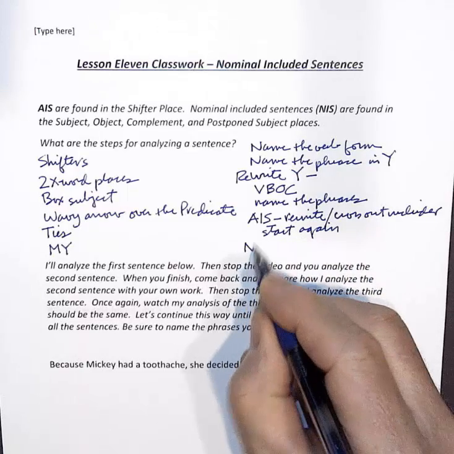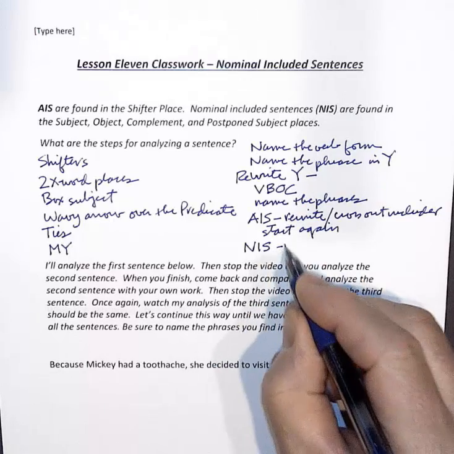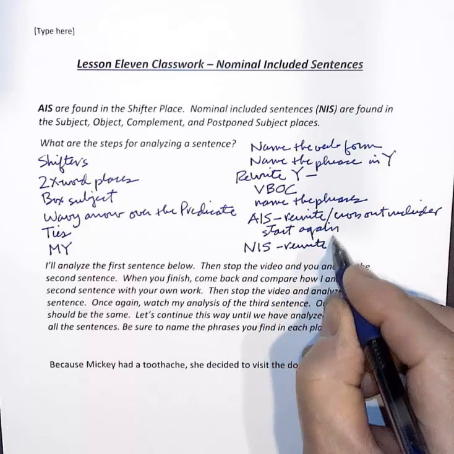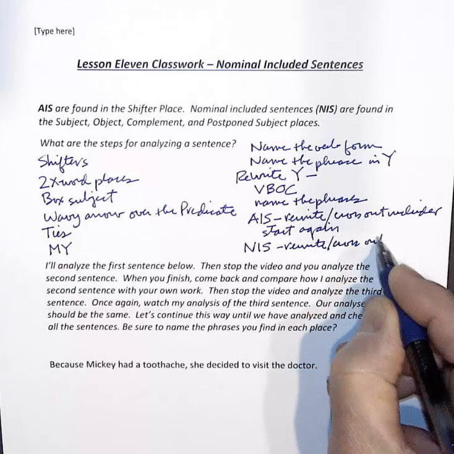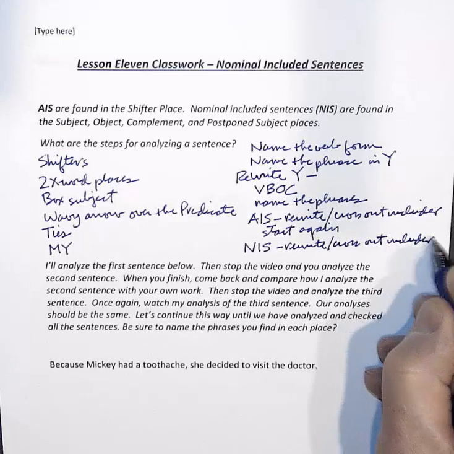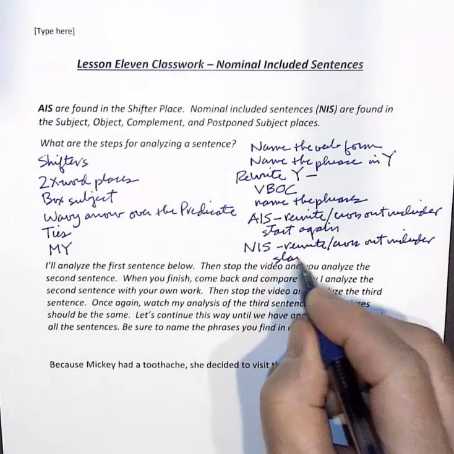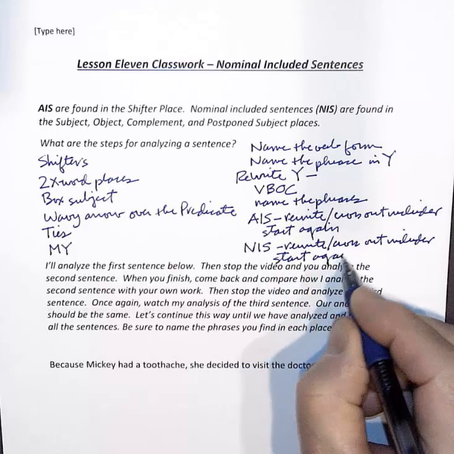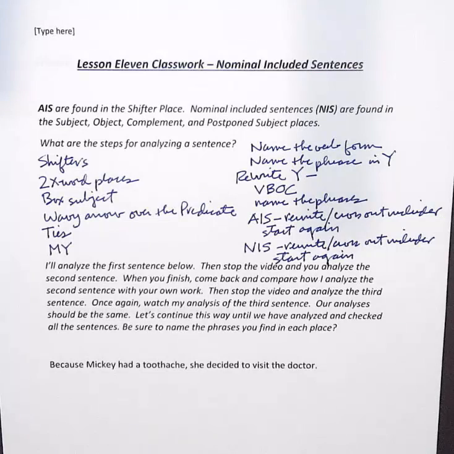If you have any nominal included sentences, rewrite, cross out includer, start again. Okay, so we have actually quite a lot to do here. Why don't we do this? I've got an idea, and this is what I've been doing with you before this most of the time. Let's do one sentence at a time. You start. When you're done, come back, start the video again, and we'll take a look and we'll get some feedback, because actually feedback is how we learn.